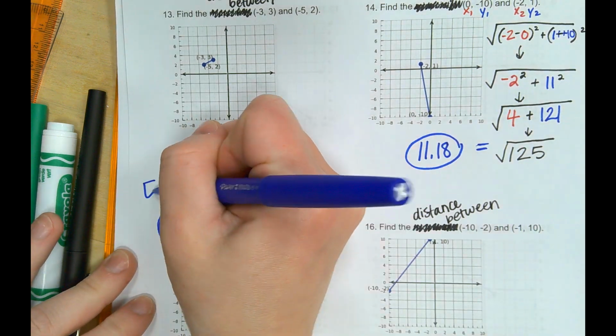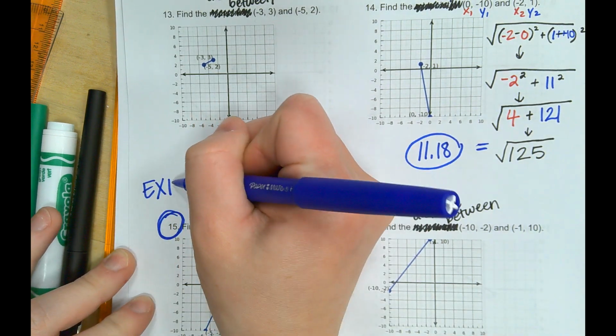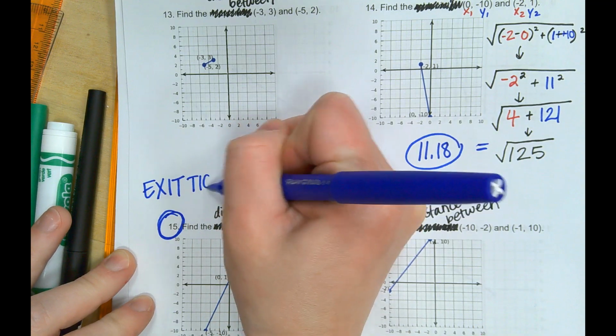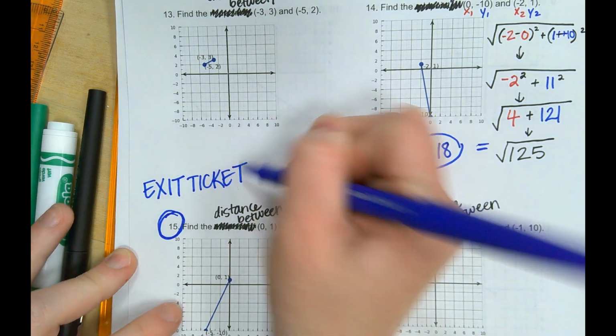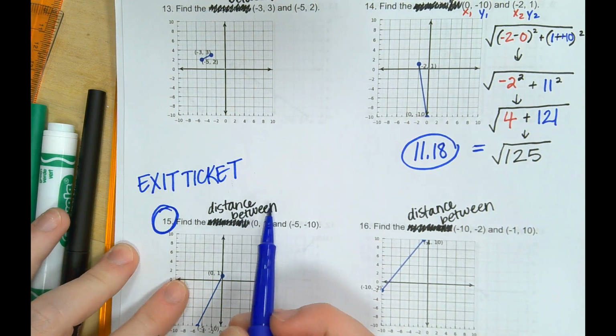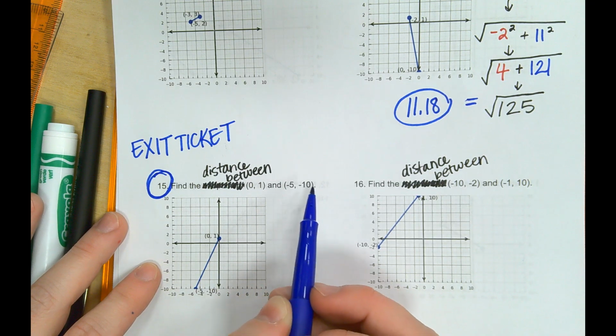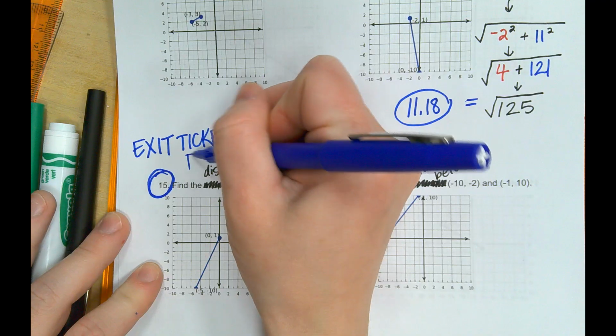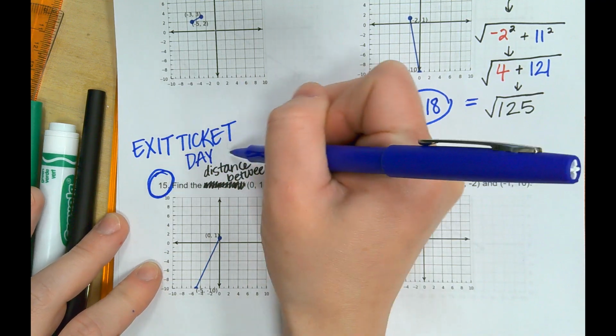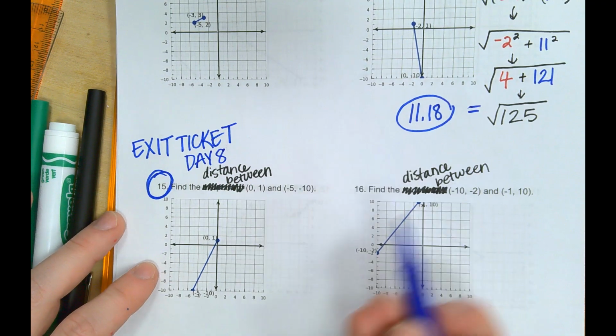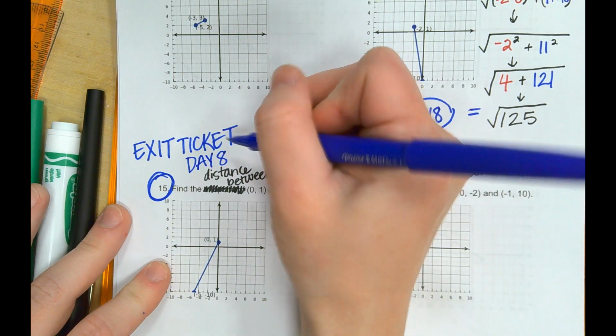So this will be your day 8 exit ticket. Finding the distance between the 2 points, 0, 1, and -5, -10. And when you guys are done with that, you are free to go. Exit ticket day 8. Perfect.